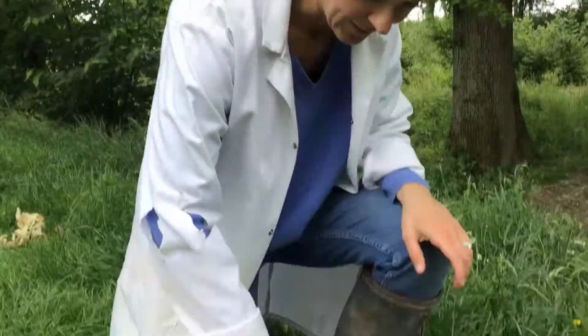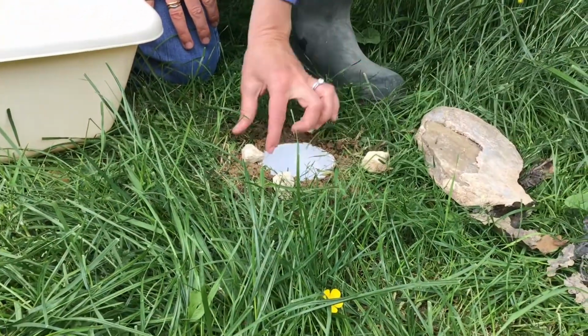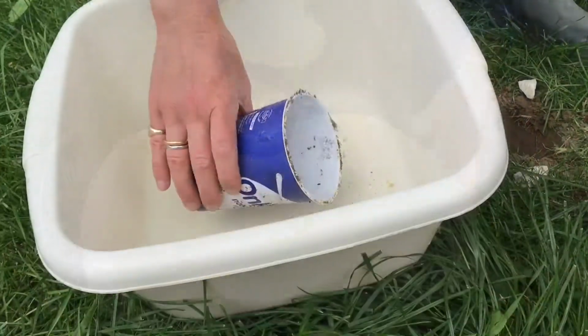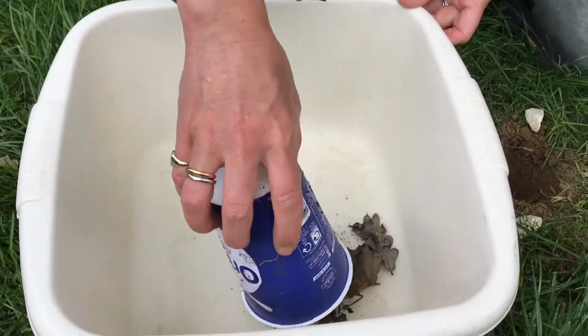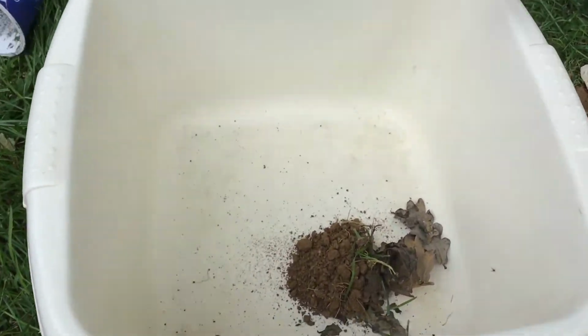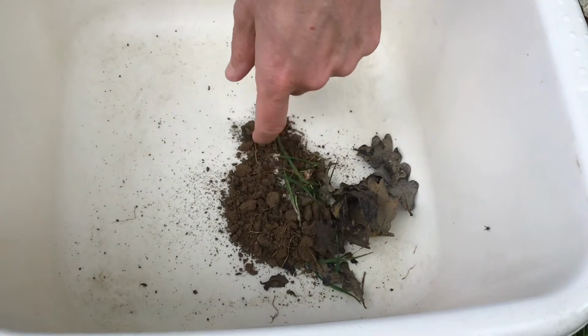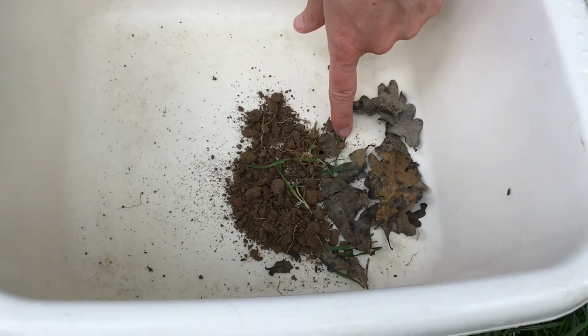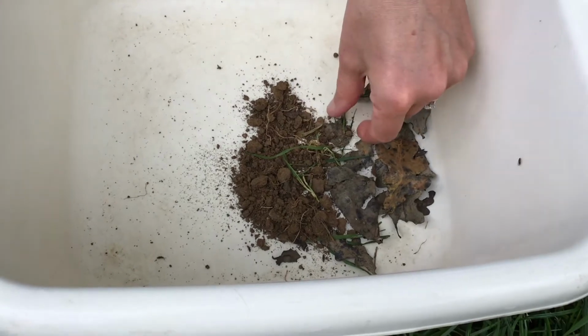It's the next day, and here we are. We're going to see what we've captured in our pitfall traps. Oh, we've got a little something here hiding under the leaf.